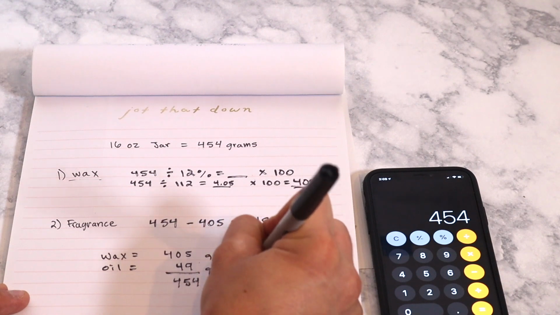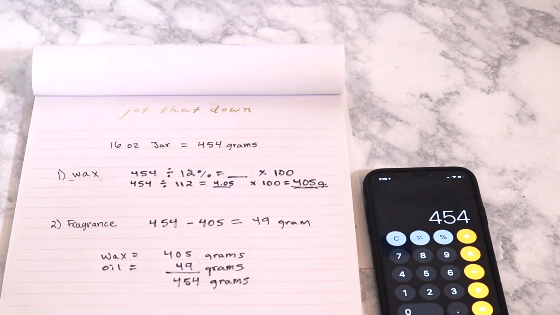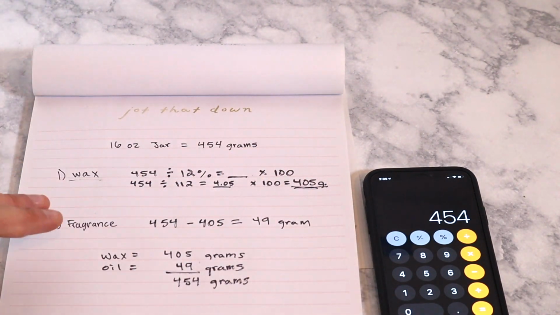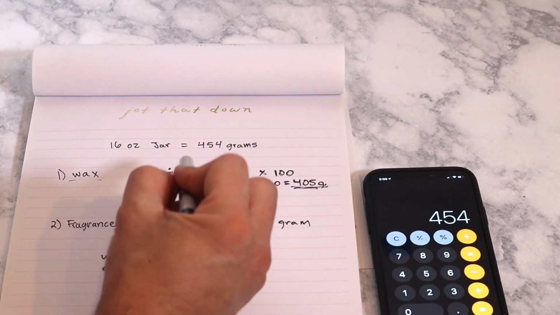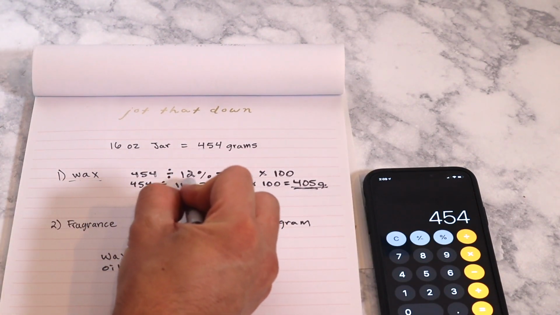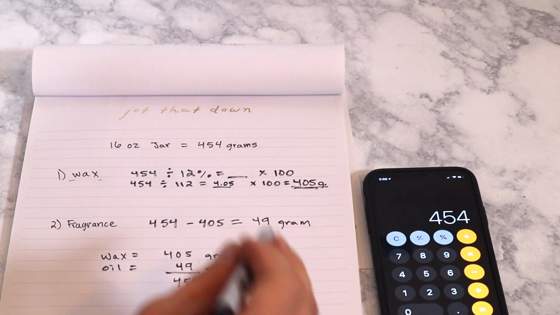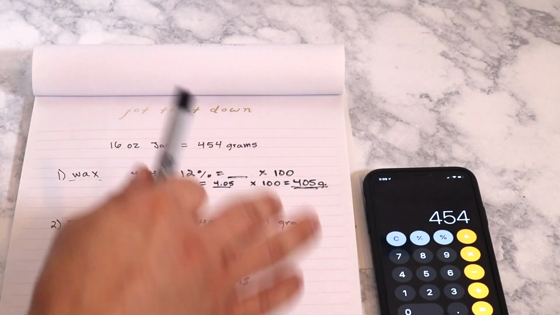And this formula would be the same for every other size jar that you're using, unless you're using a different percentage of fragrance load. So make sure you know your fragrance load before you jump into this formula.